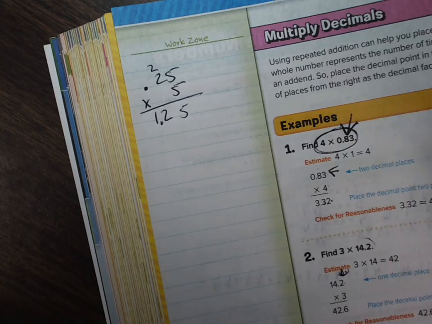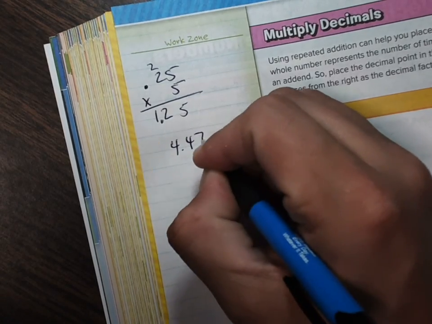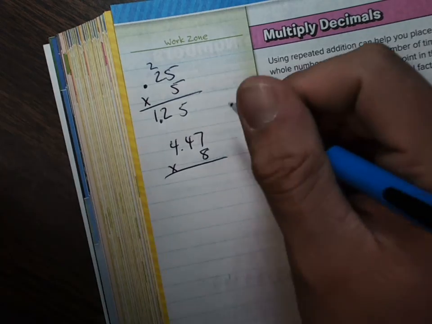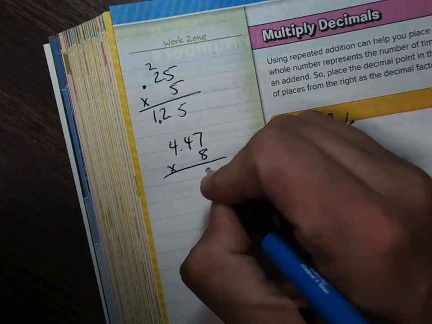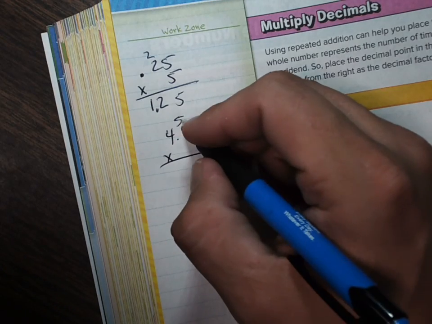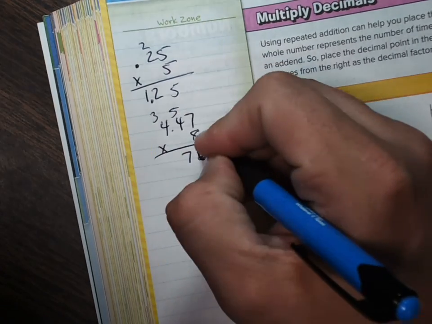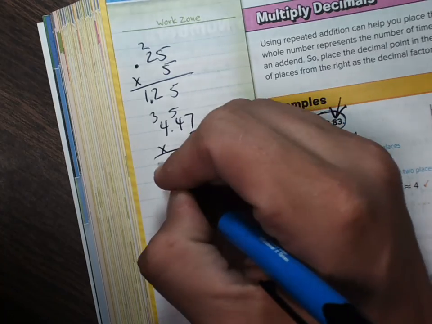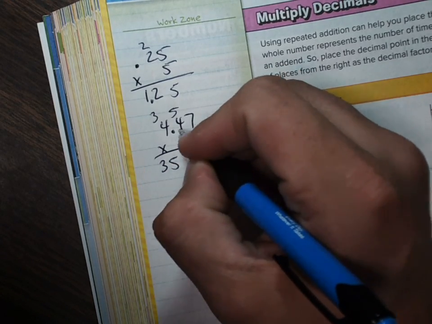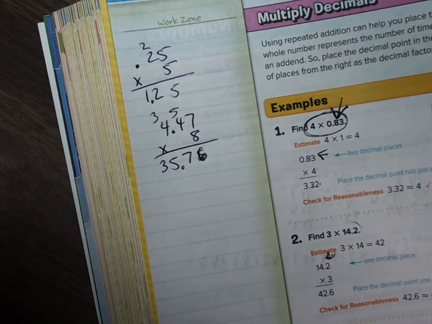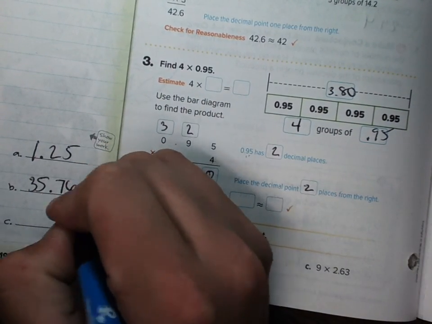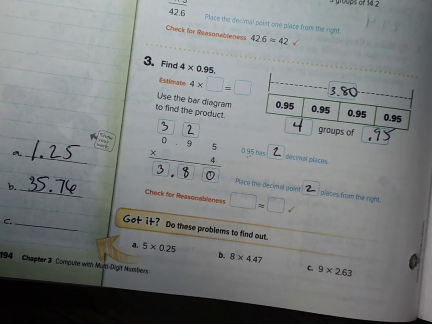Okay, now letter B, we have 4 47/100ths times 8. More digits, so I put it on top. Now, 7 times 8, 56. Sorry, I can't write. 8 times 4 is 32, plus 5, 37. 8 times 4 is 32, plus 3, 35. Now we have to move the decimal point 2 times. So your answer is going to be 35 76/100ths, 35.76.